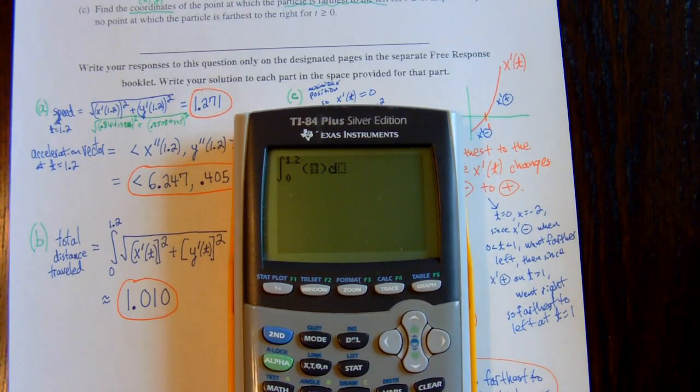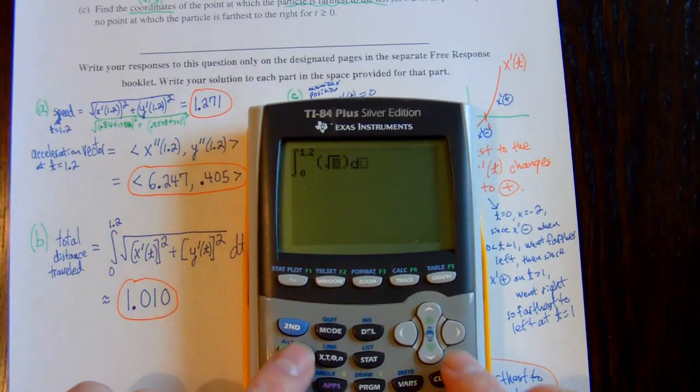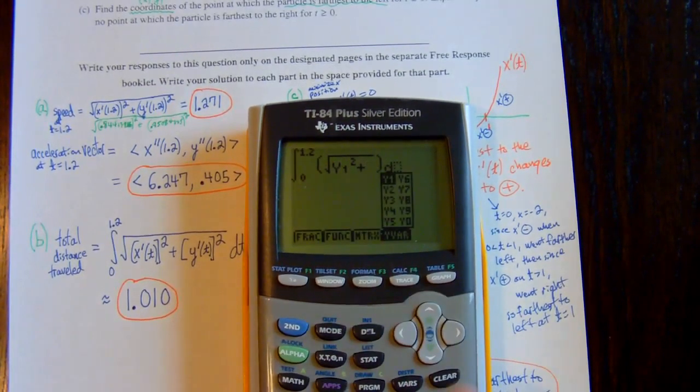And I'm going to have my square root function. And then I have those as my Y1 and my Y2. So now I can just do alpha trace. There's my Y1, I'm supposed to square it, plus alpha trace. There's my Y2, I'm supposed to square it.